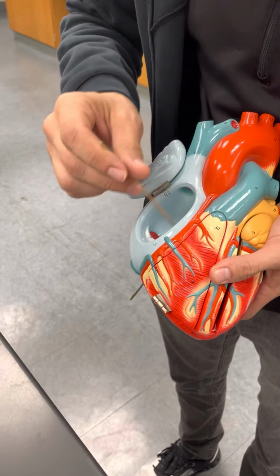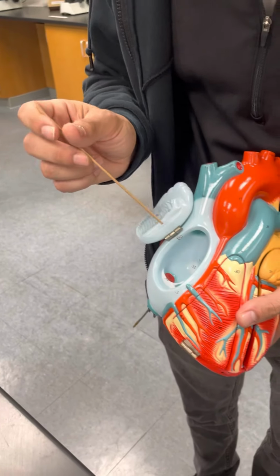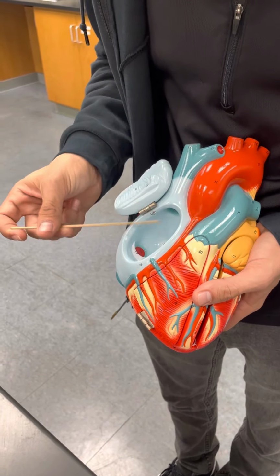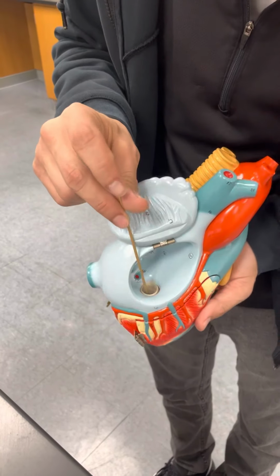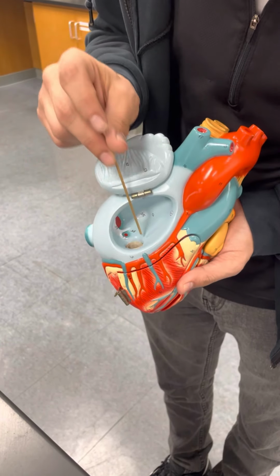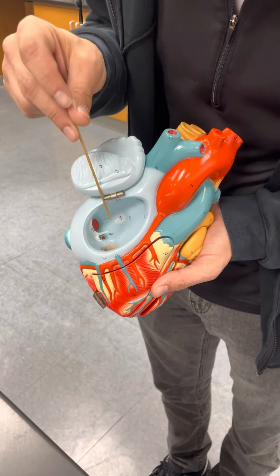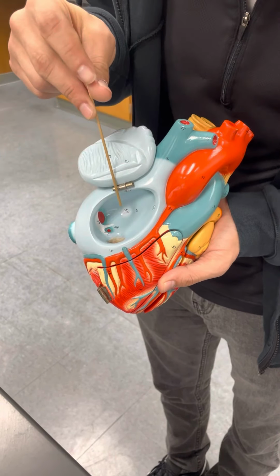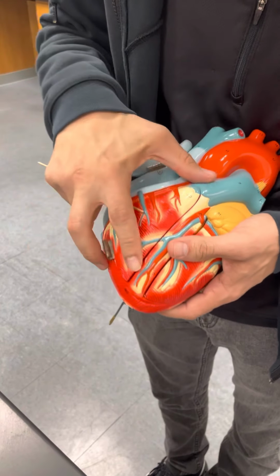This is a dumping site for deoxygenated blood, or blood that's already used up its oxygen. So from here, we're going to go through our first valve, which is going to be our tricuspid valve. The function of all valves is to regulate backflow. It prevents things from, once it's gone in there, coming back out. And that's going to be our tricuspid valve.